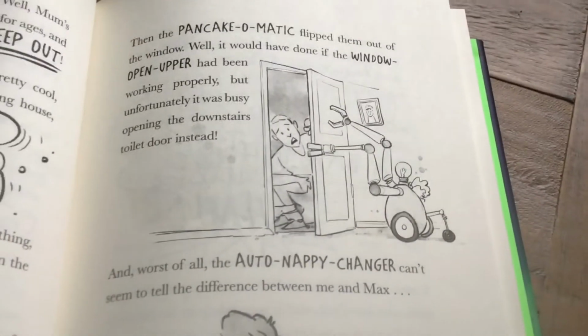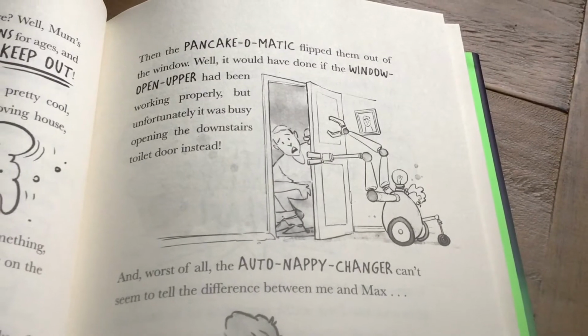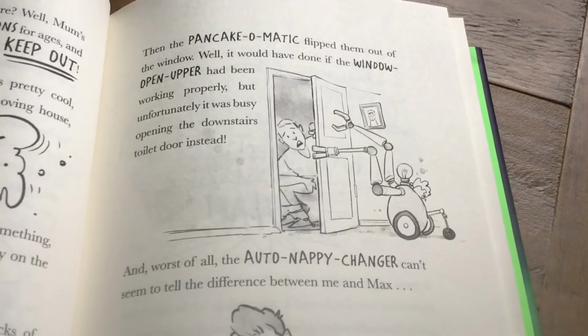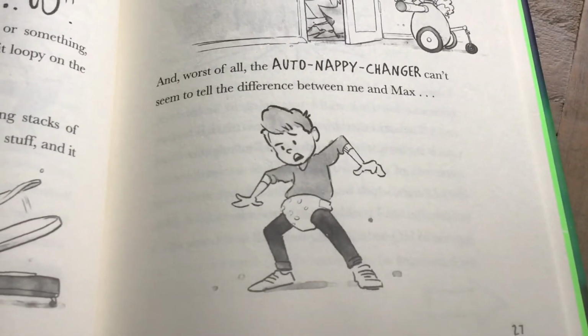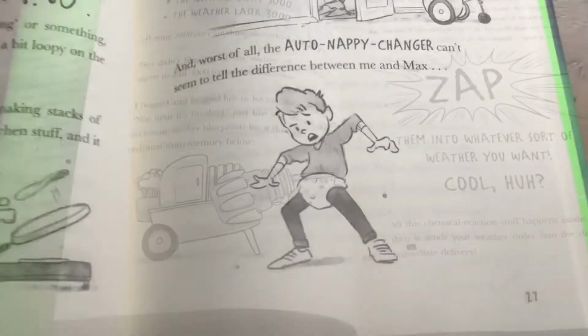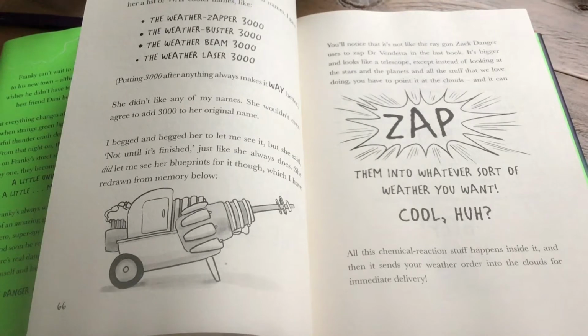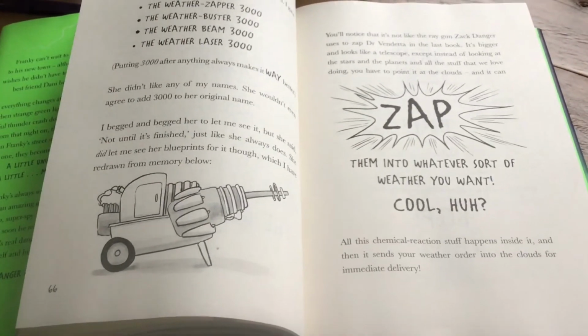Then she also had the auto nappy changer. Now the good thing was it changed nappies as he had a younger sister, but it started trying to change nappies on even him. So that wasn't working either, so she had to make changes. And his mum also made the weather zapper that would change the weather into whatever weather you wanted.